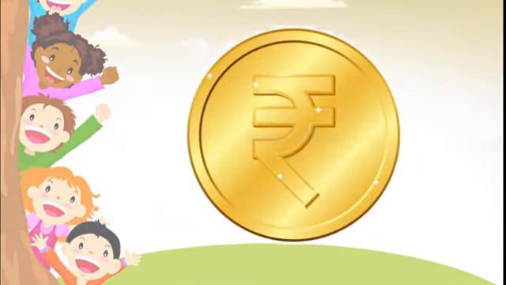Now, dear students, see this. This is a symbol for rupees. Nowadays, we have to use this symbol to write rupees. See here how we will write this. See, this is Marathi Ra, like this we have to write here. Okay.